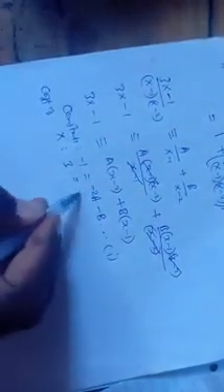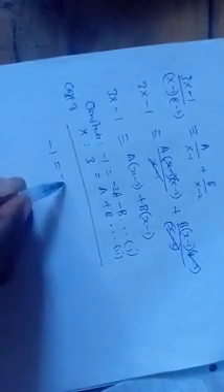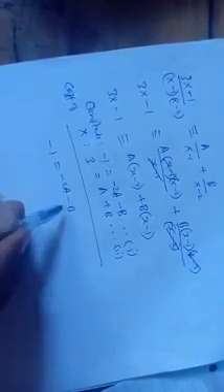Then we go to coefficients of x. The coefficient of x on the left-hand side is 3. On the right-hand side, it is a plus b. This gives us equation 2. Now these two equations must be solved. Minus 1 equals minus 2a minus b.